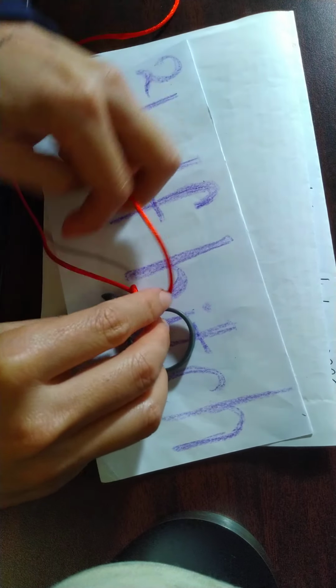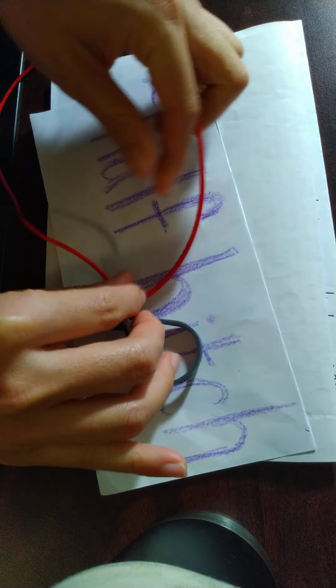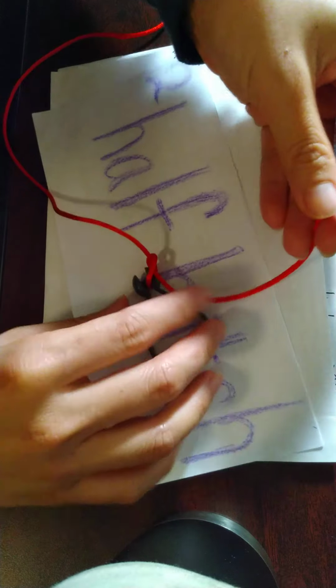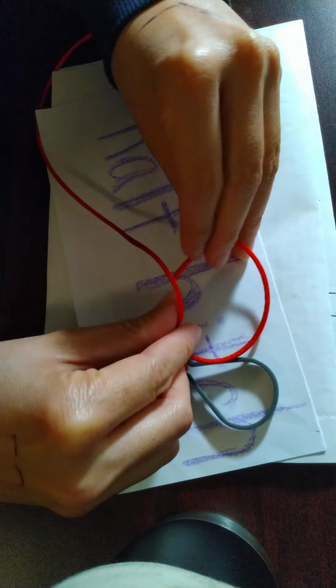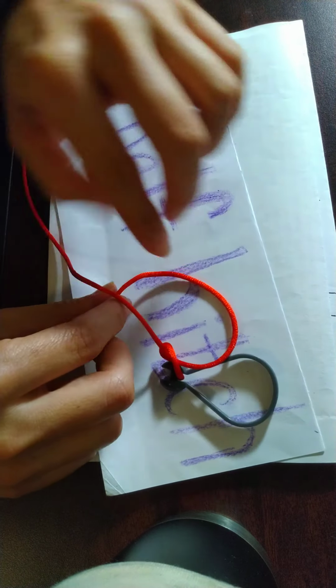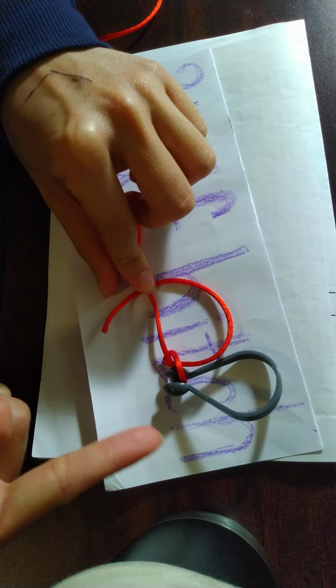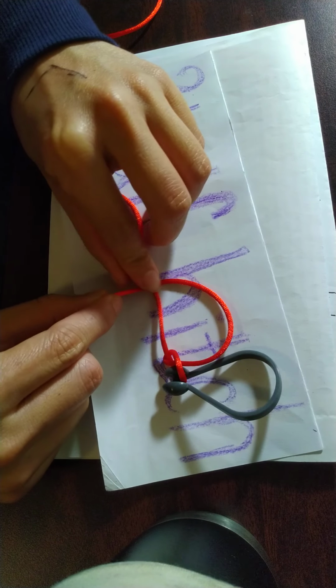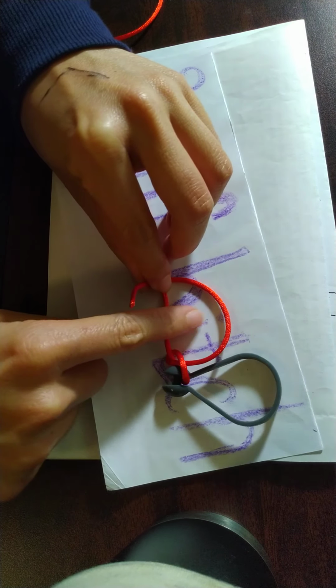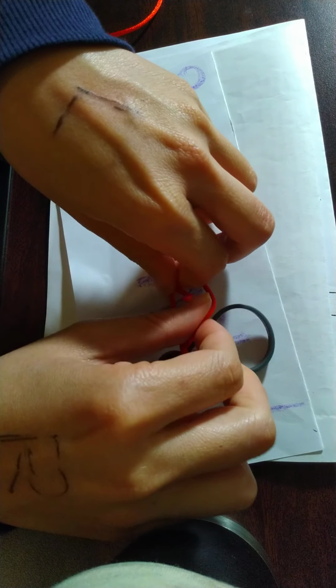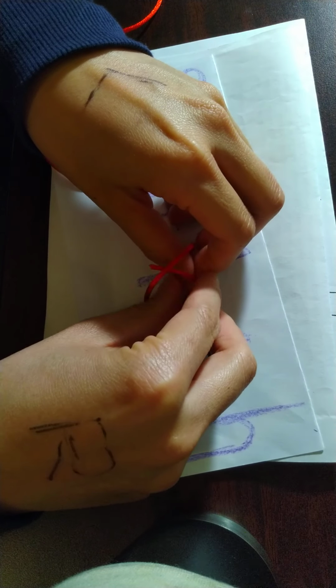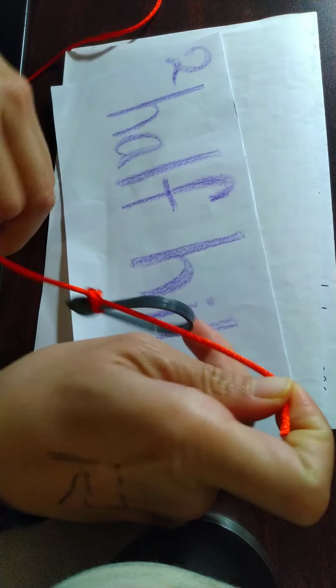And then take the left hand side line here, and go under the right hand side one, go under it. Okay, and then go through the hole here, and then tie it up.